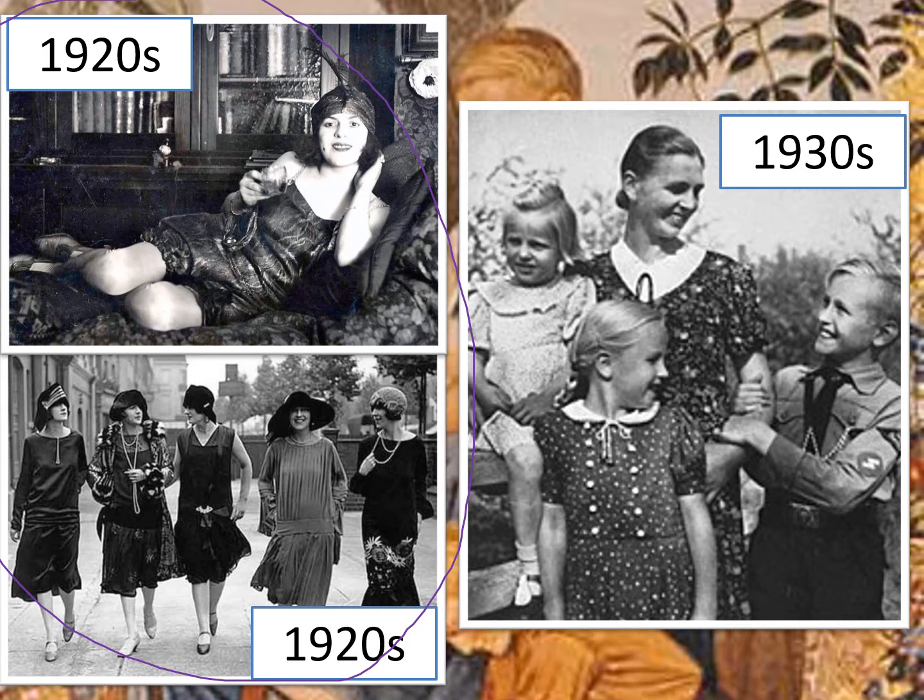For the first time, we get groups like the flappers, like we can see in this first picture here, of women even wearing things that stopped above the knee, something that was seen as incredibly daring at that time. You can see women in the centre of Berlin here, walking together without any men. Remember, this would have been a real shock to people at this point because women were supposed to be escorted everywhere by a chaperone to make sure that they were behaving appropriately.